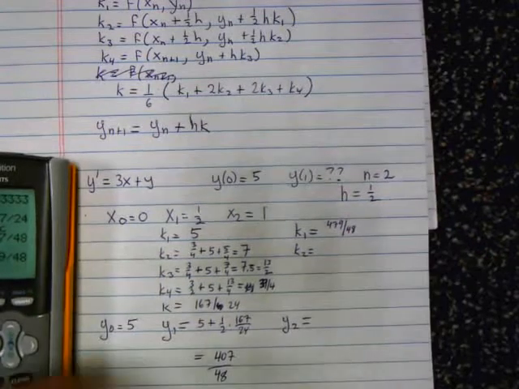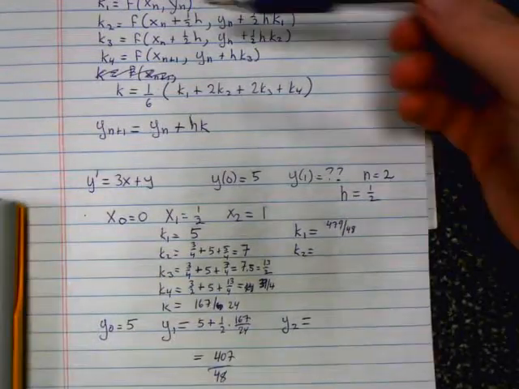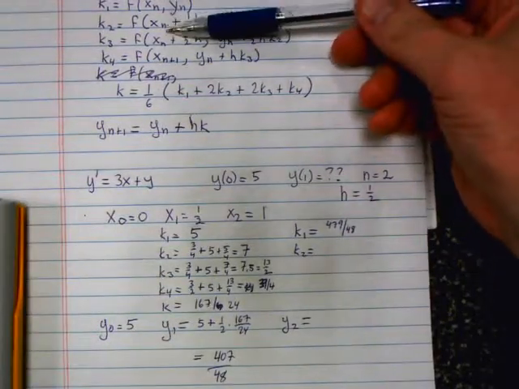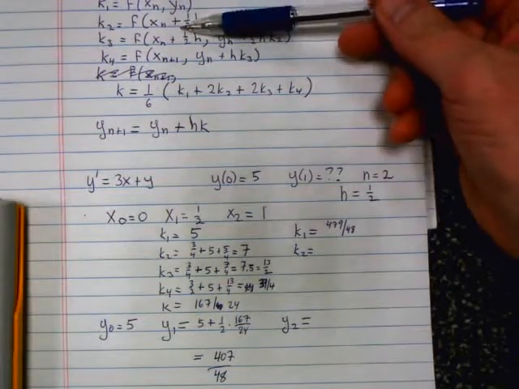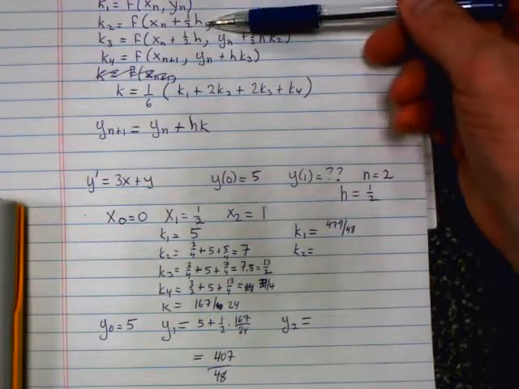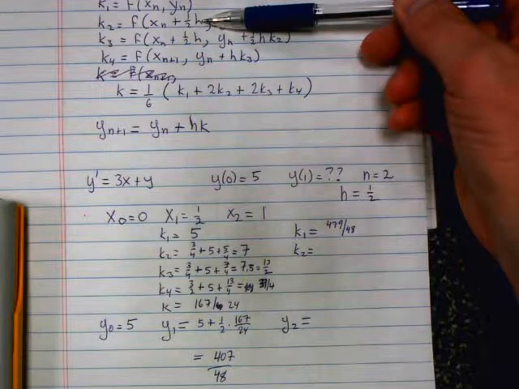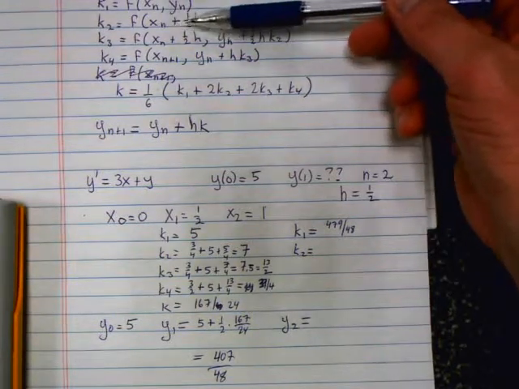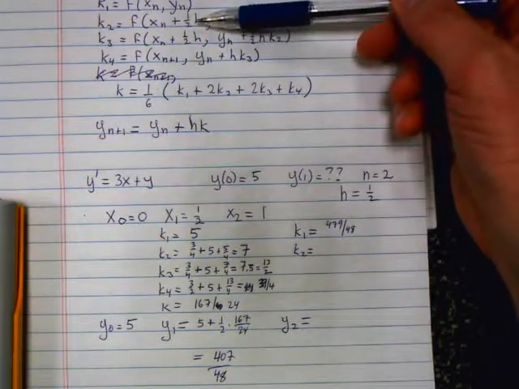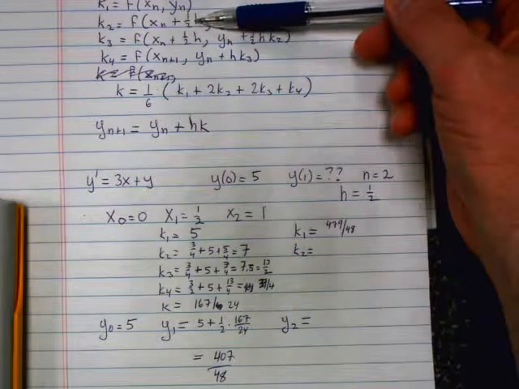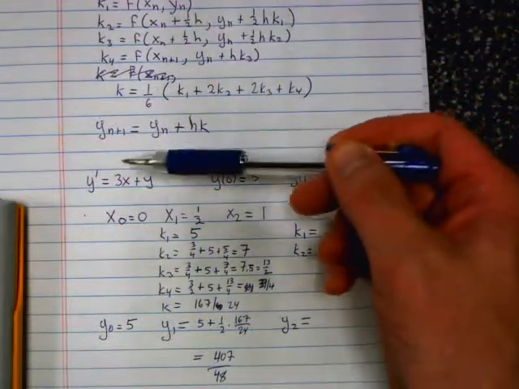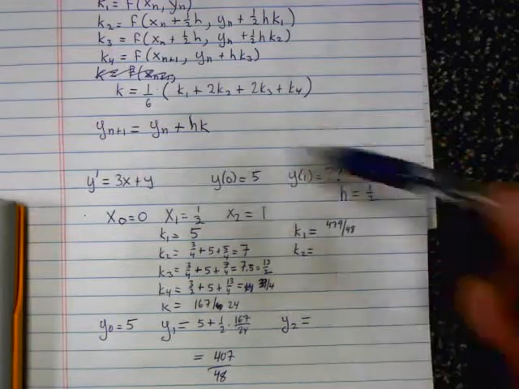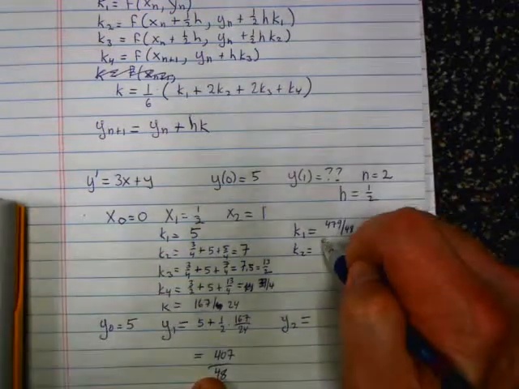K2 is going to be our current x number, which is a half, plus a half times h. A half times a half is a quarter, so I have a half plus a quarter. What's a half plus a quarter? 3/4. But then when I plug that in, I've got to multiply by 3 again, so that's going to be 9/4.